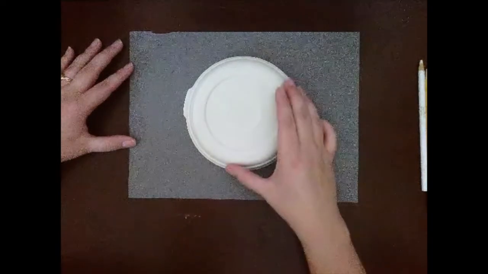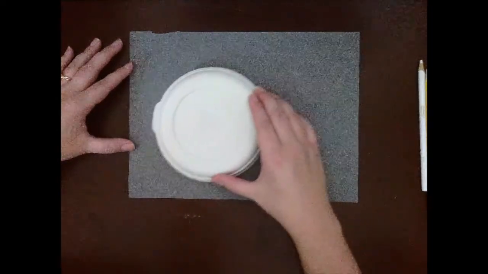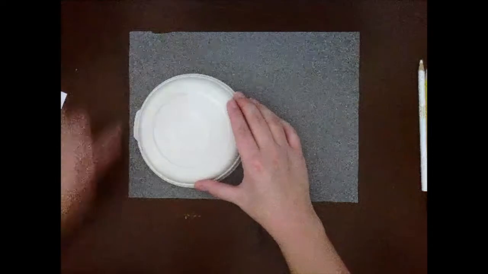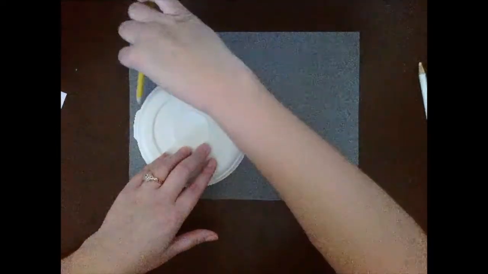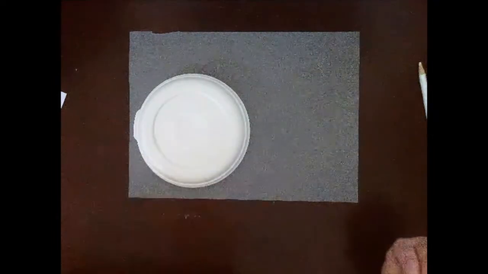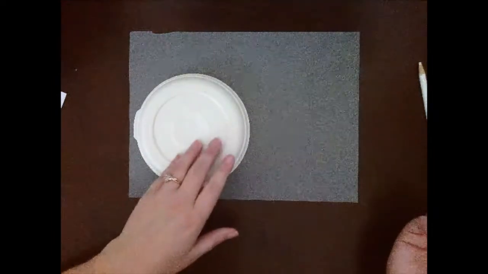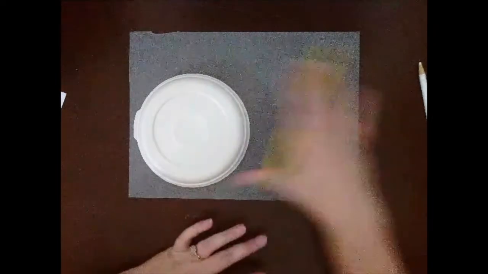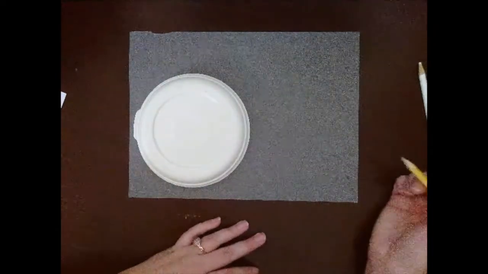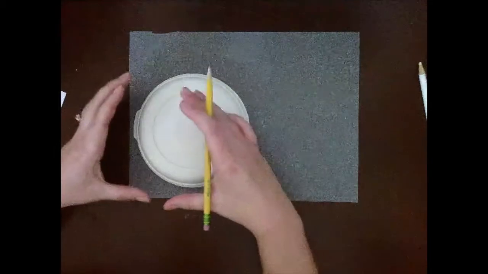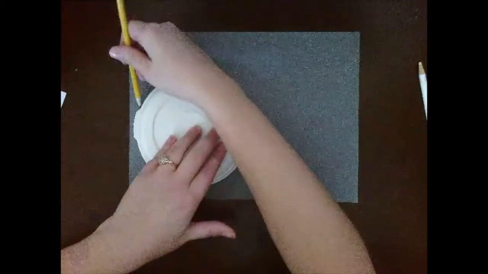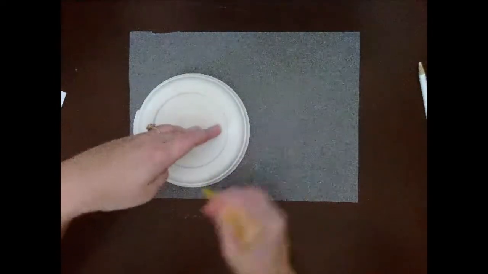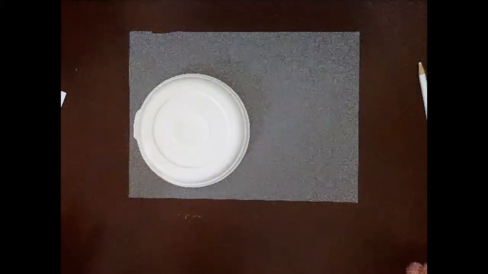But if I wanted to save paper, which is always a good thing, I can take what I'm tracing or what I'm drawing and move it close to the edges. And then I'm going to take my pencil and trace around my circle lid. If you are not using a tracer, same thing. You don't want to waste a whole big piece of paper. Try to draw it in just one section so that you can recycle and reuse. So here I'm going to trace around my lid.